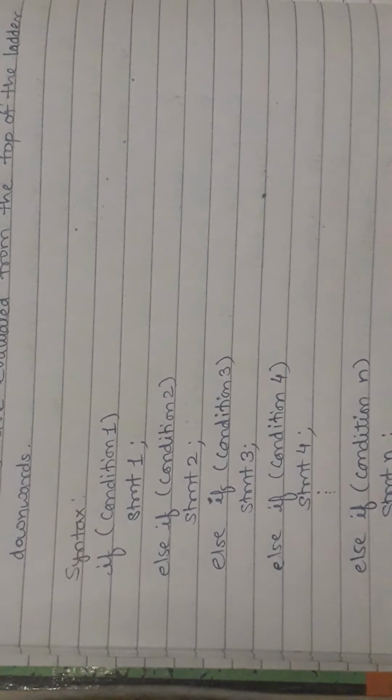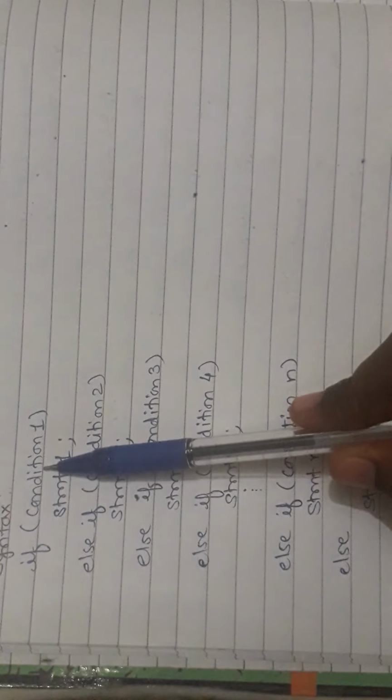Now we will see the syntax of this else if ladder or else if chain. Here we have the first condition, and if this first condition is true, then in that case it will execute the first statement, that is statement 1. After executing statement 1, our control will go to statement x. So it will execute statement x after executing this statement 1 block.